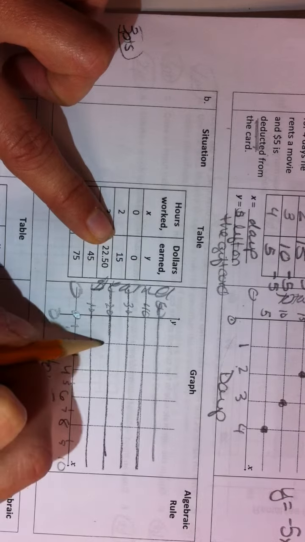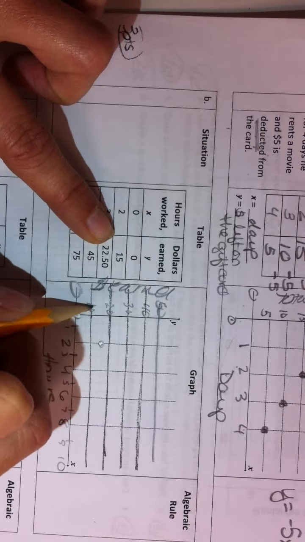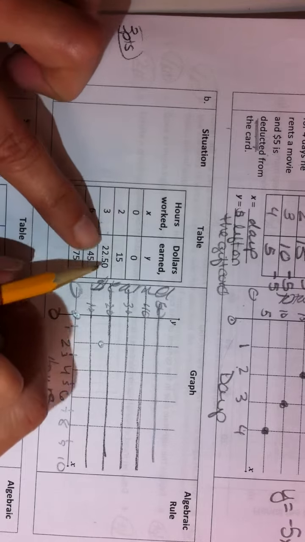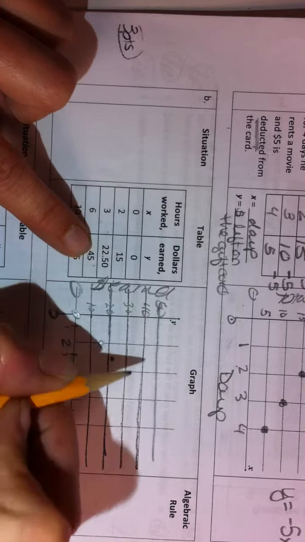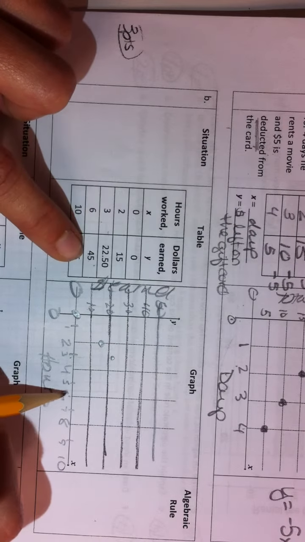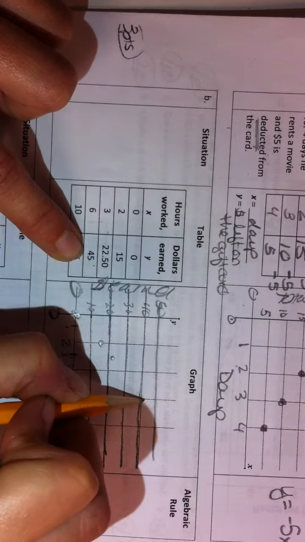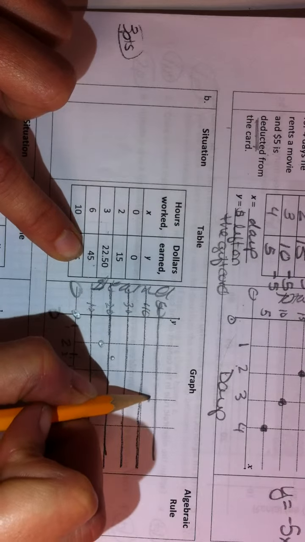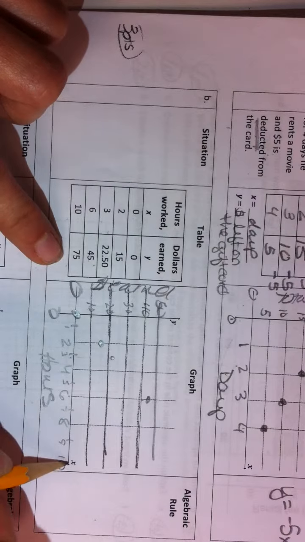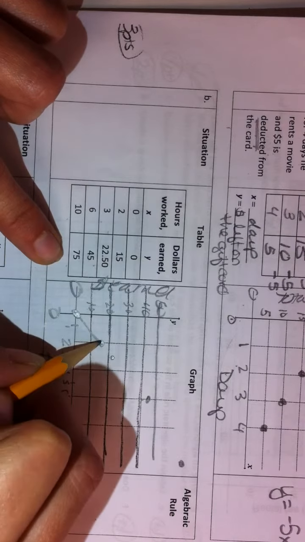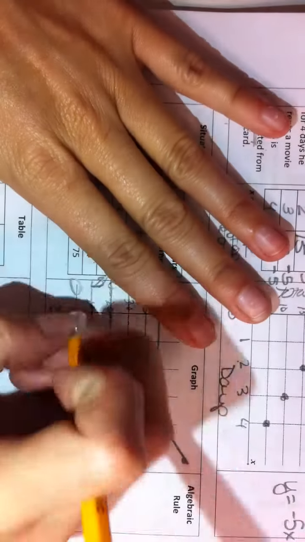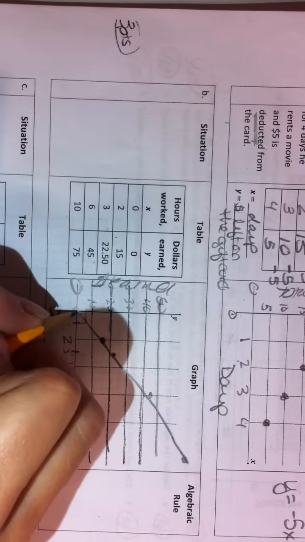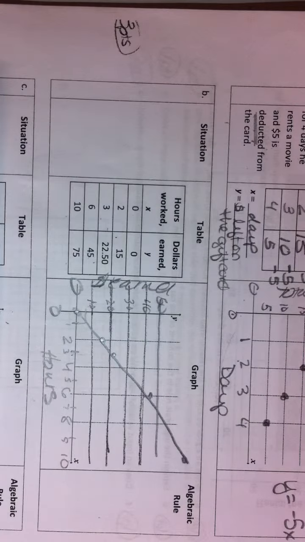0, 0. 2, 15. So at hour 2, you've made $15, which is right between the 10 and the 20. 3, $22.50. So 3, there's 20. $22.50 would be just above that. 6 would be 45. So 6, 30, 40, not quite up to 50. 45 would be right in the middle. And then 10, 75 would be, let's say, way up here. So if I connect those dots, if I worked 1 hour, I'm somewhere between 0 and 10, and it looks like a little closer to 10 than 0.